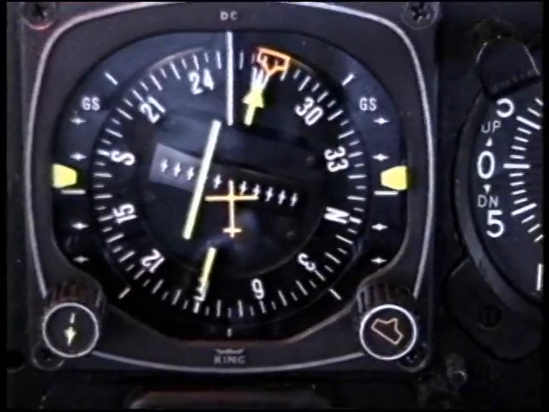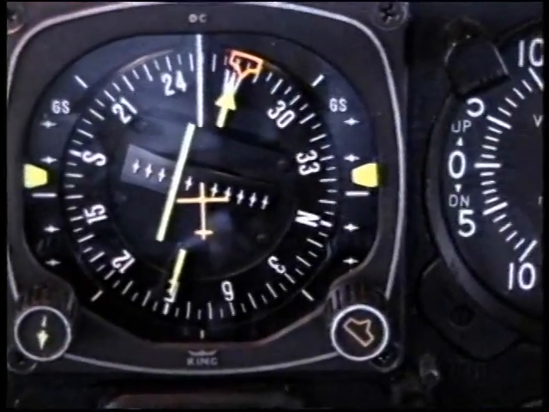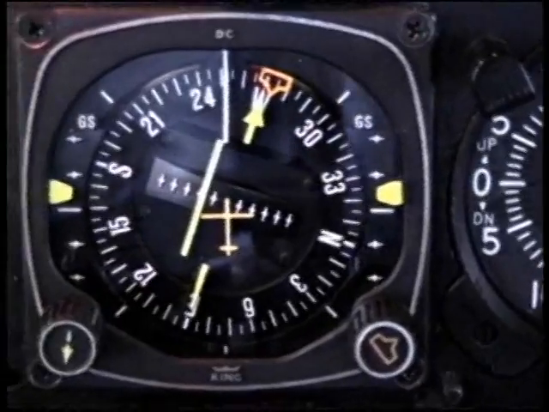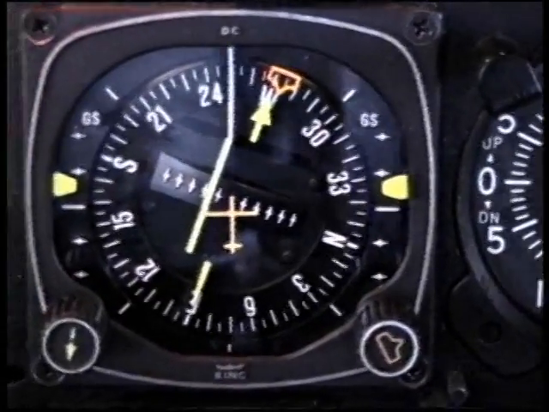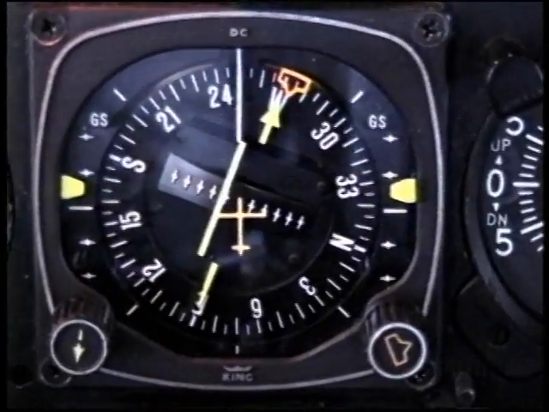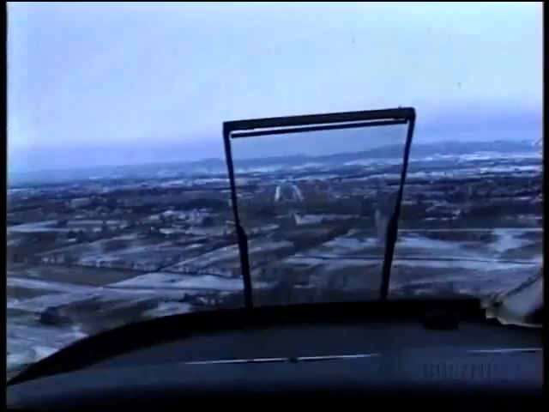In either case, to fly the ILS, which is the combination of the localizer and the glide slope, you fly toward a needle that's not centered. Glide slope up, fly up. Localizer left, fly left. As we fly our approach, the airplane used has both an HSI and a standard ILS indicator.